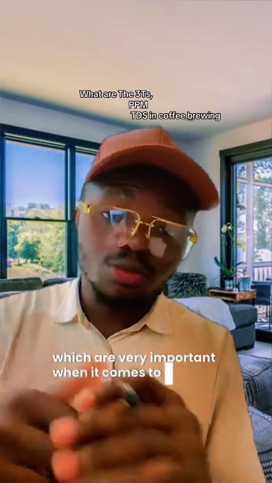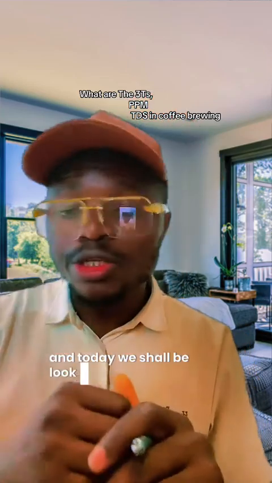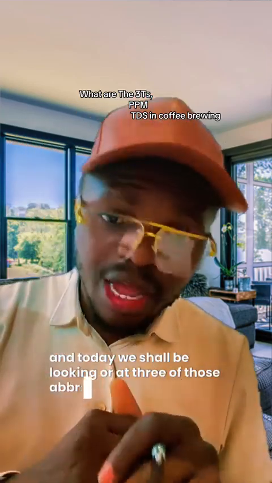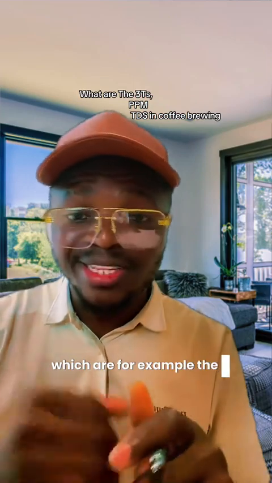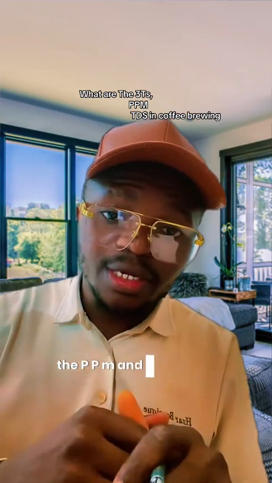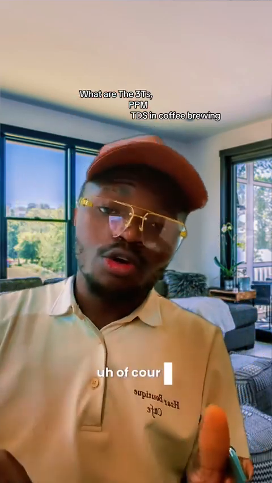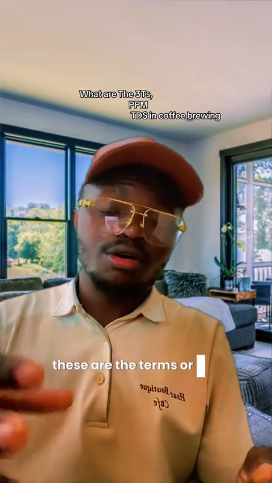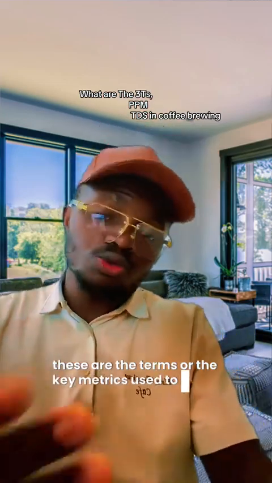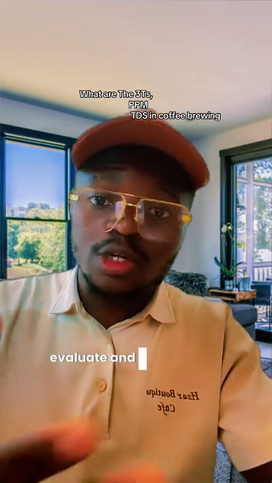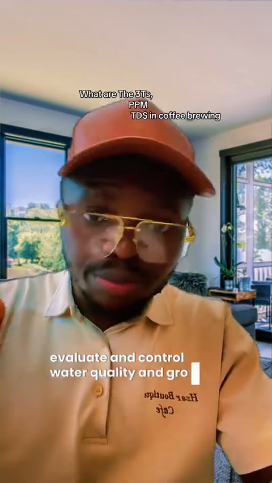Today I want us to look at some abbreviations which are very important when it comes to brewing coffee. We shall be looking at three of them: the three T's, the PPM, and the TDS. These are the key metrics used to evaluate and control water quality and brewing strength.